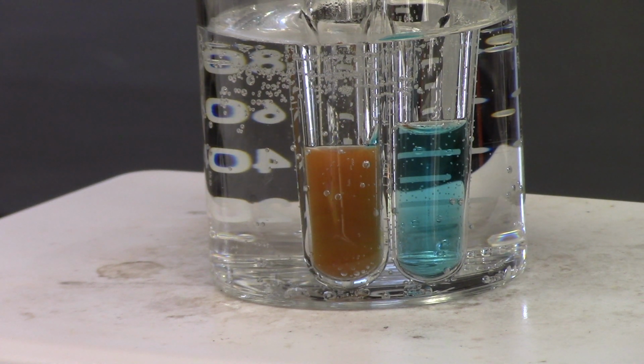Okay guys, I think that we can call it right now. You can see the glucose solution has definitely changed to a kind of an orangish red solid looking material. So it's definitely reacted with the Benedict's reagent. The sucrose on the other hand is still staying blue. Benedict's reagent is that color, so it's not reacting with the Benedict's reagent. So there's some information for us. Write that down in your book. And let's get on to the next step.